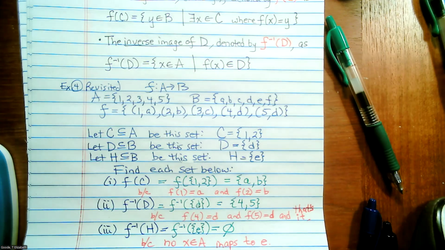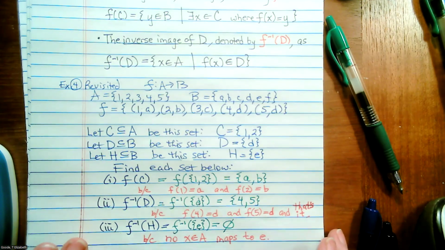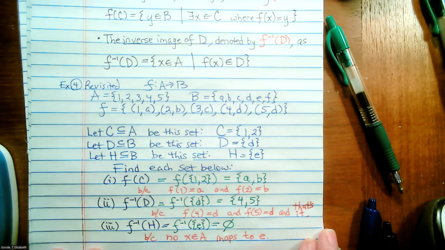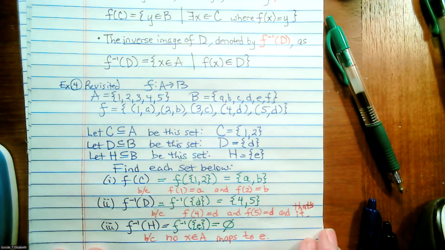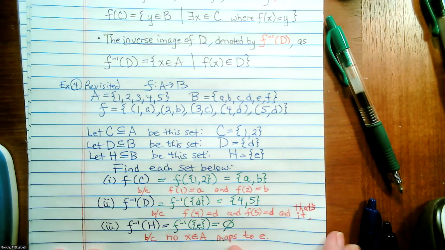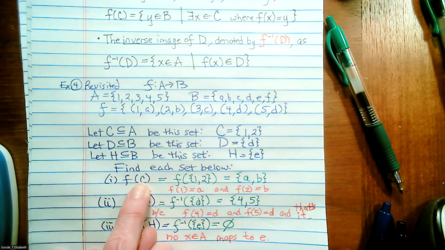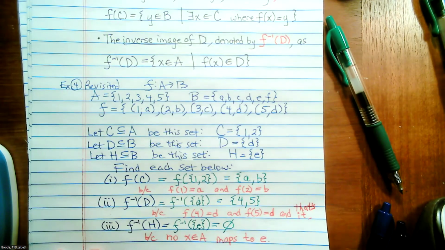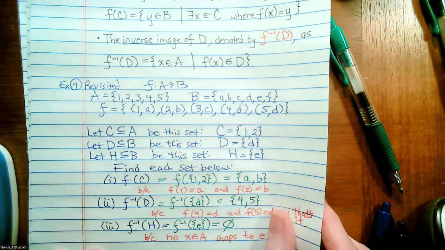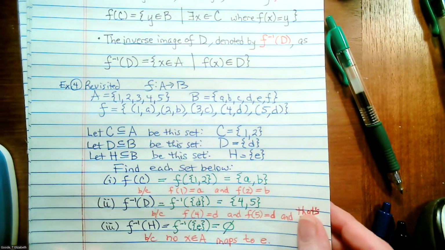Could we get an empty image? No, because unless we're looking at the image of the empty subset of the domain, which we don't generally do because that's not very interesting. But if you have some elements in your set C, we know each of those elements has to go somewhere, has to map somewhere. So if C is not empty, its image cannot be empty. We can't have an element of C mapping nowhere. That's not a function. That's what our example 3 is supposed to show us in our do later.